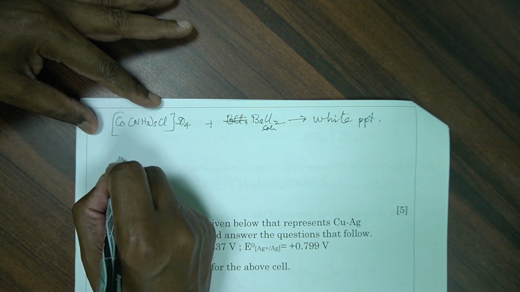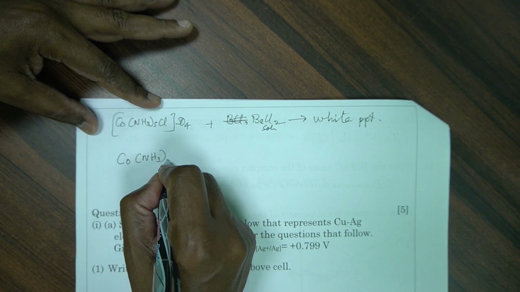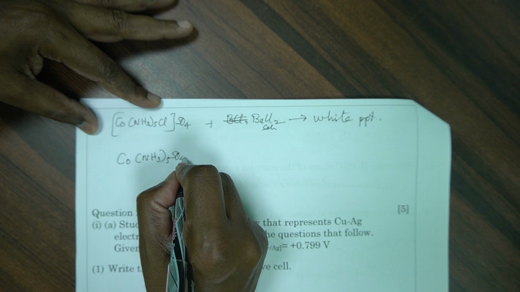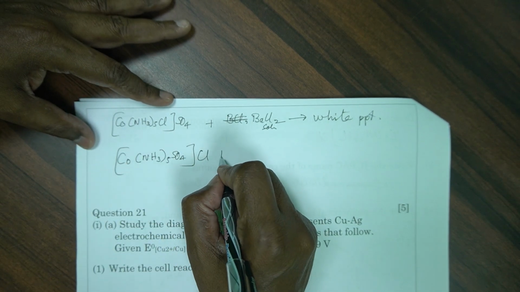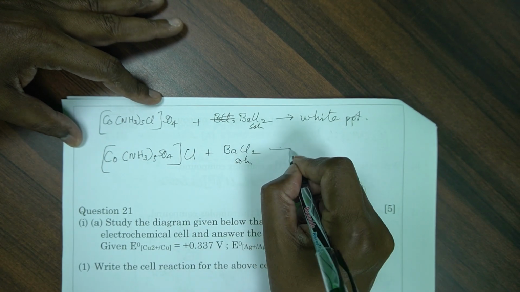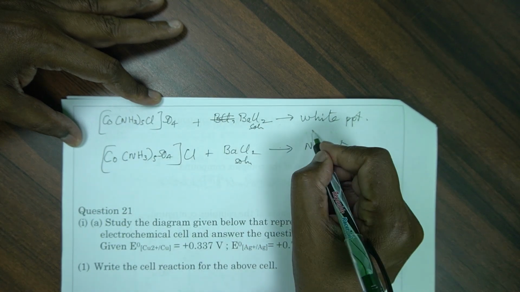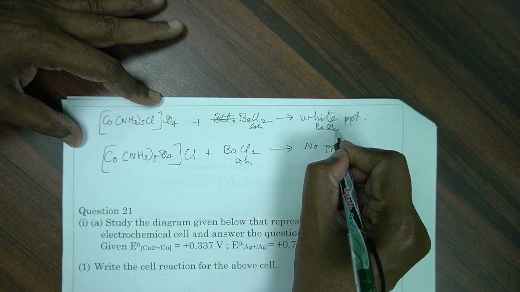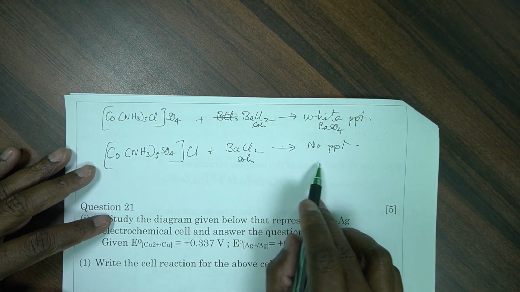Okay, the other compound is [Co(NH3)5SO4]Cl, with Cl outside. So plus barium chloride solution, there will be no PPT. In the first case barium sulfate will be formed, that is the white PPT. Here barium sulfate cannot be formed. Barium chloride is soluble, barium sulfate is insoluble, so the white PPT comes.